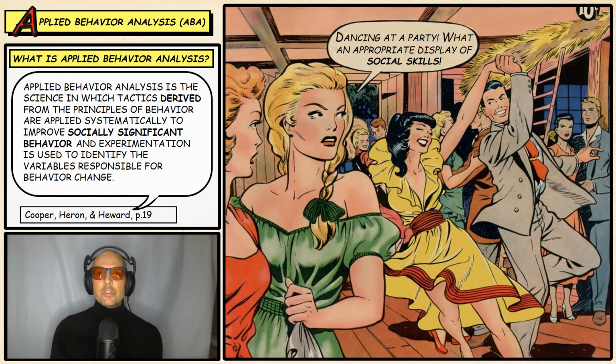Another important social behavior is actual social skills. How do we interact with people? What are the skills? What are the ways of approaching somebody, not approaching somebody? What are the ways of interacting with somebody? Making sure that you don't interact with somebody in socially inappropriate ways. All of these are also socially important behaviors.